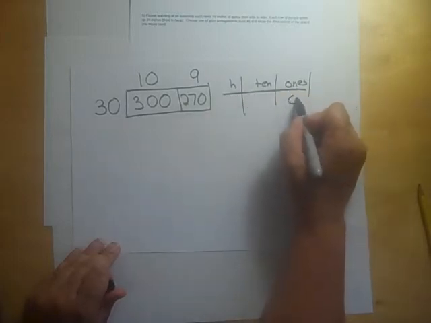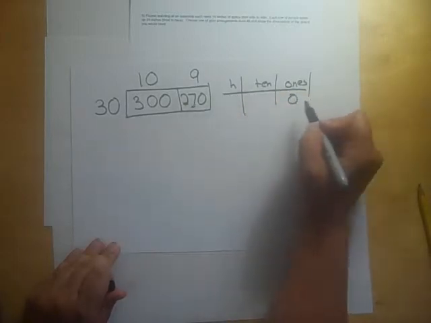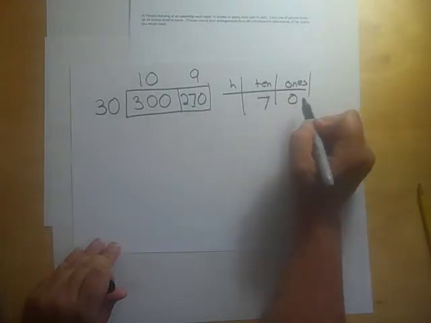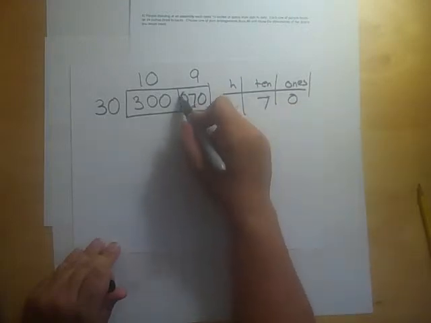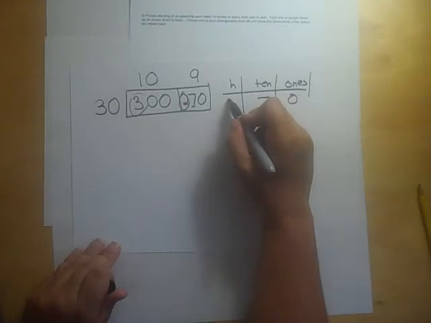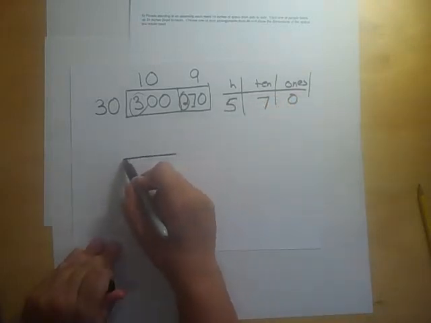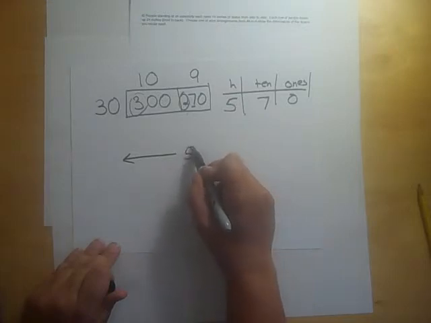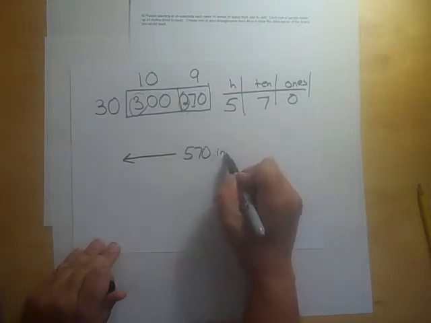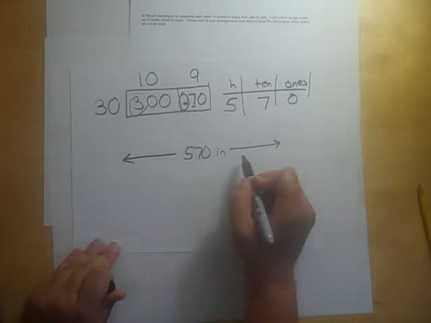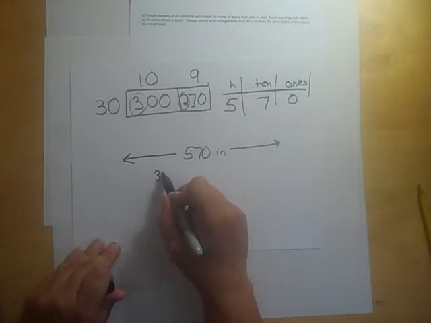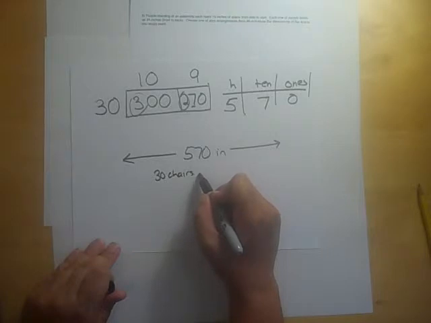We have 0 ones. We have 7 tens. And 5 hundreds. So remember, our chair arrangement is going to be 570 inches wide. That's enough space for 30 chairs that are 19 inches each.